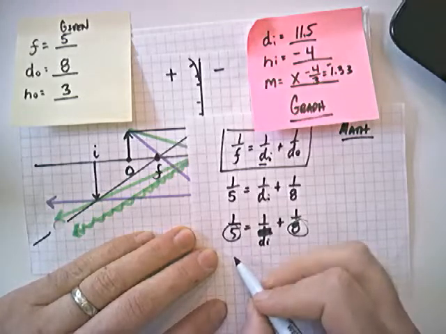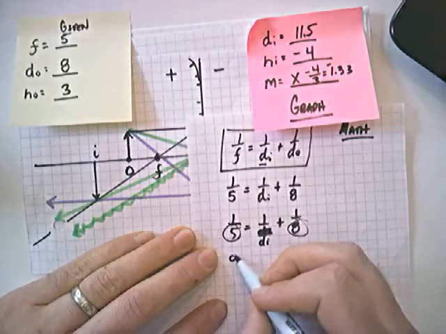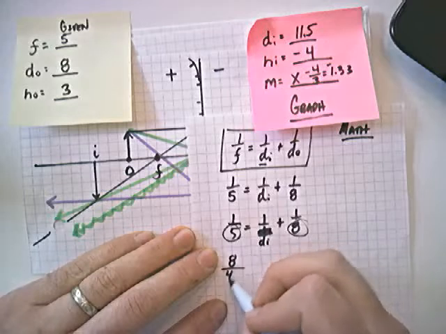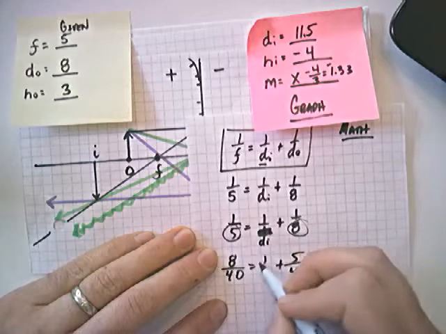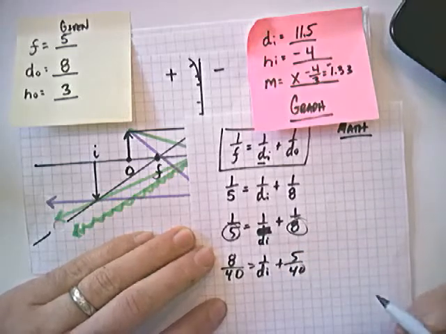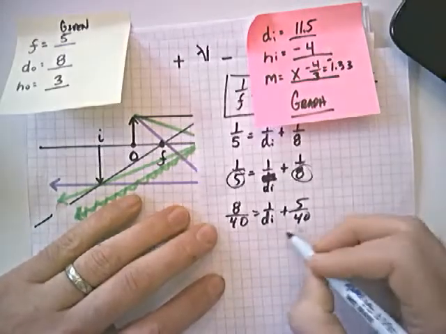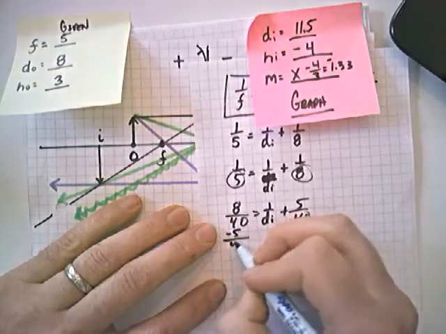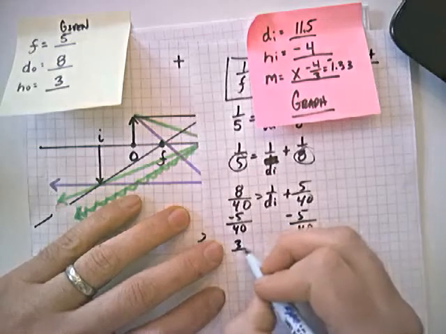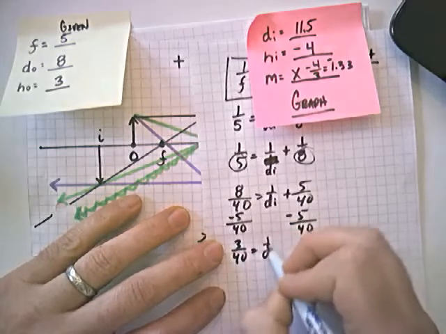So we're going to do 8 40ths and 5 40ths, and then 1 over di. Then we've got to subtract this number from the other side, and we get 3 40ths equals 1 over di.